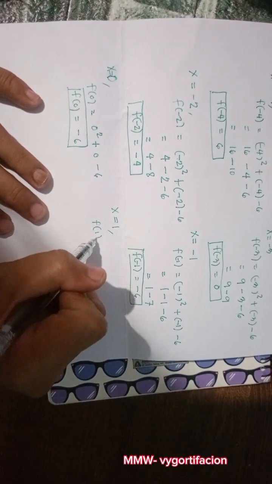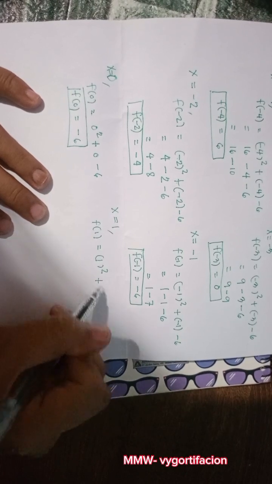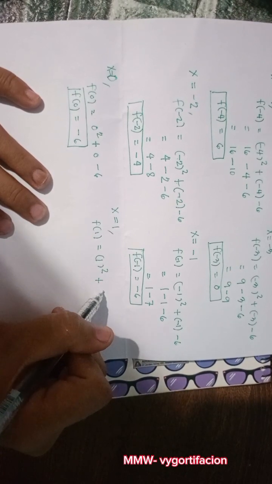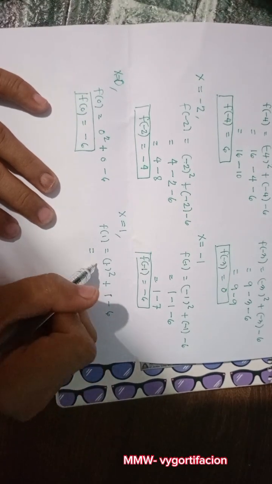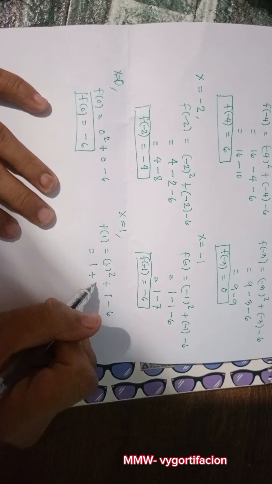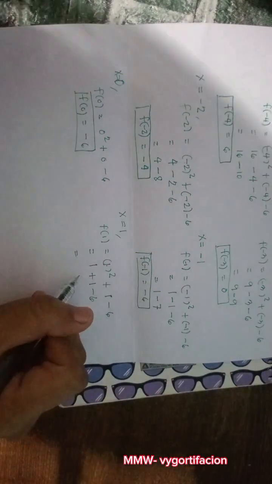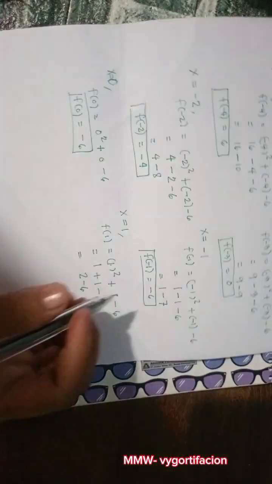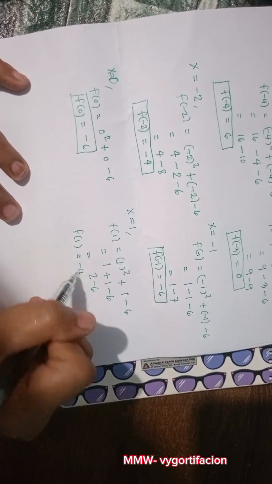So f of 1 will be equal to 1 squared plus 1 minus 6. So 1 times 1, that will be 1 plus 1 minus 6. So 1 plus 1, that will be 2 minus 6. So our f of 1 will become negative 4.